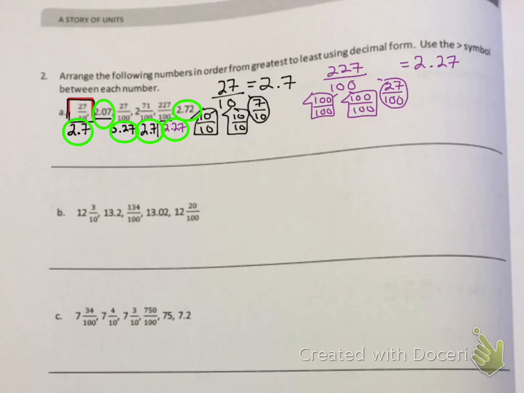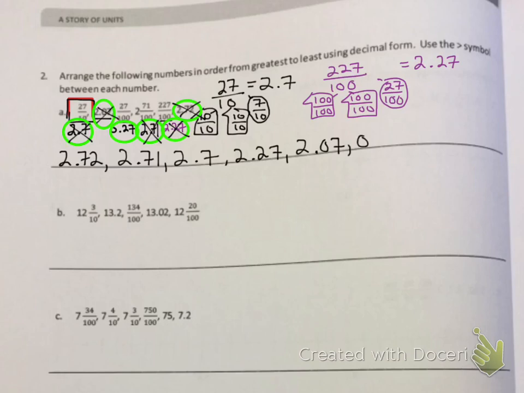So looking at each one, I can see that 2 and 72 hundredths is my first greatest. 2 and 71 hundredths is my next greatest. 2 and 7 tenths is my next greatest. And looks like 2 and 27 hundredths is my next greatest. And 2 and 7 hundredths is my next greatest. And then the smallest decimal is 0 and 27 hundredths. Perfect. All right, we ordered them from greatest to least.